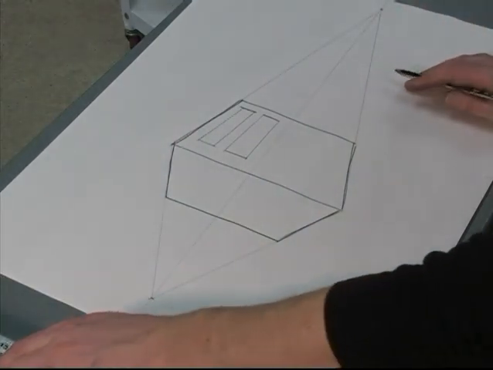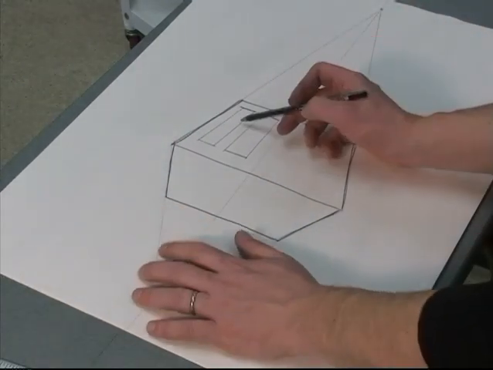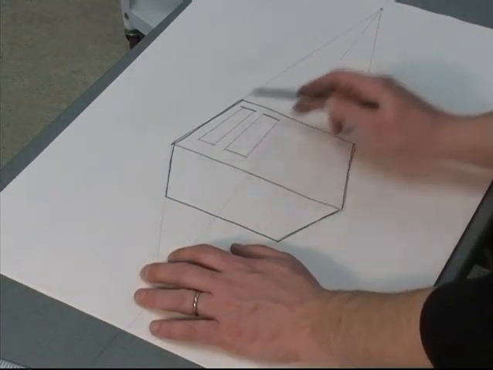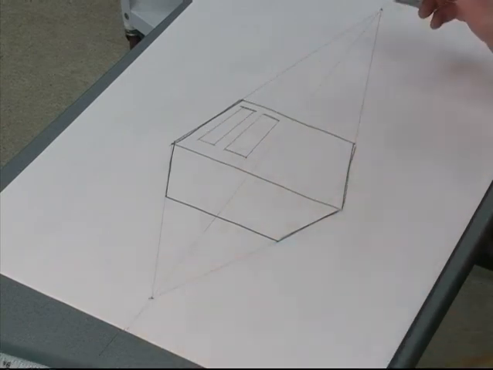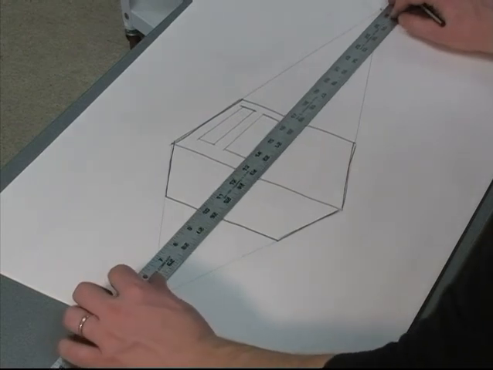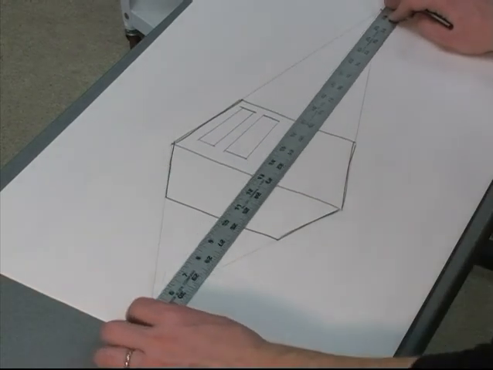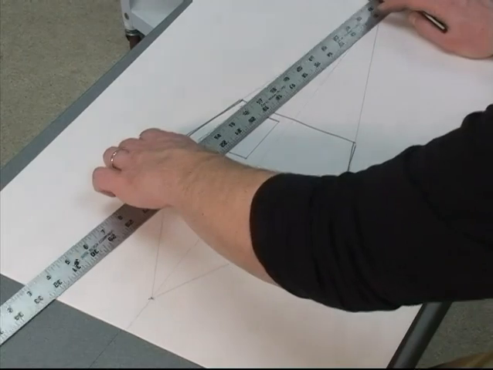Oftentimes one of the mistakes is to draw these parallel with the horizon line, but these always need to be receding back to the vanishing point as they move along the horizon.